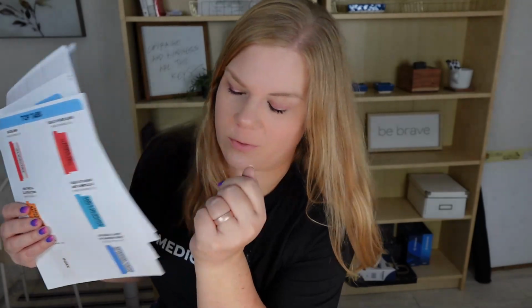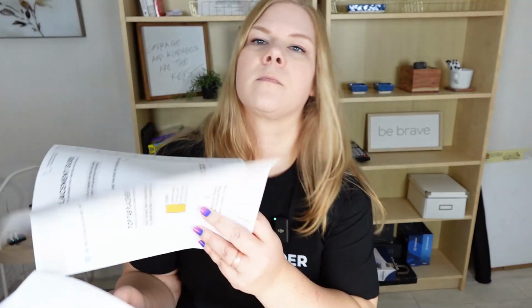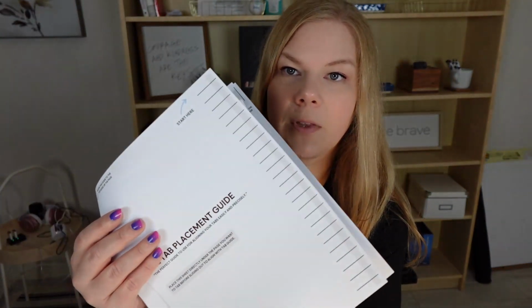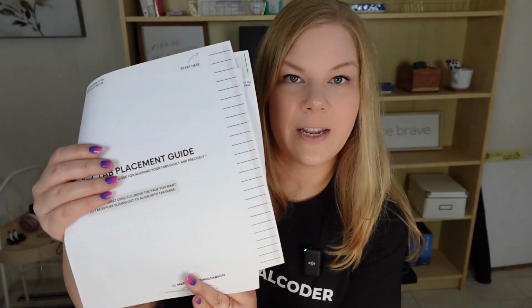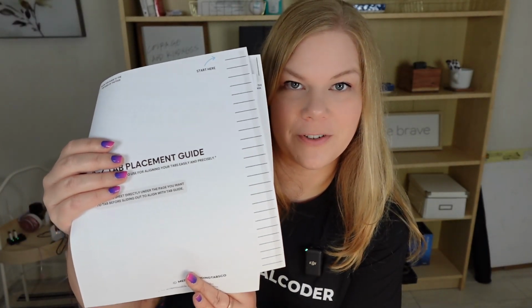If you're someone that's into color, this might be more so for you. You can also make your own tabs. I show how you can do that in my earlier tabbing video, so you can find out where you want to put your tabs, what colors you want them, and you can certainly make your own. Now the cool thing about this is they do have placement instructions to help you out with where you're putting them.